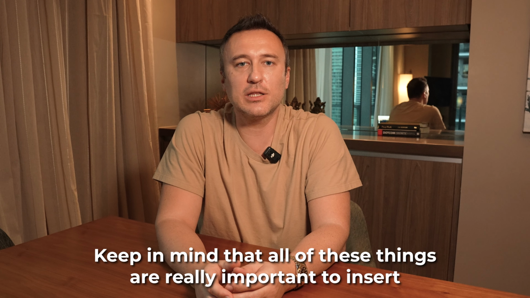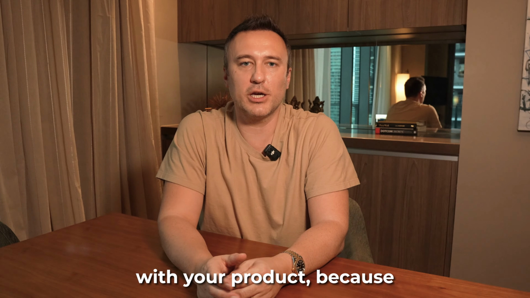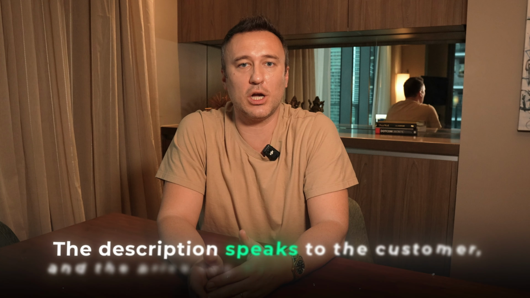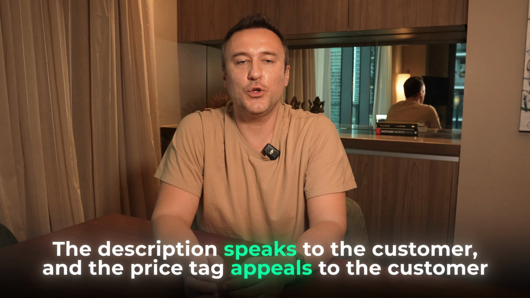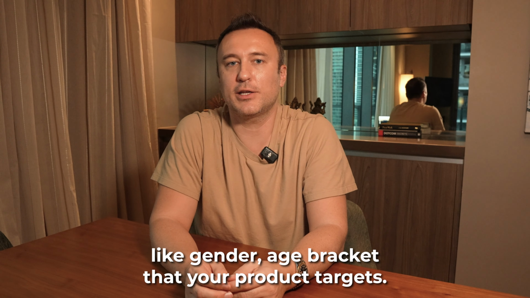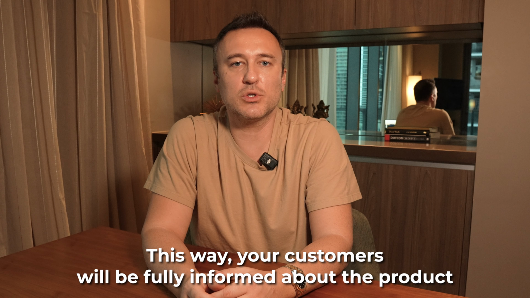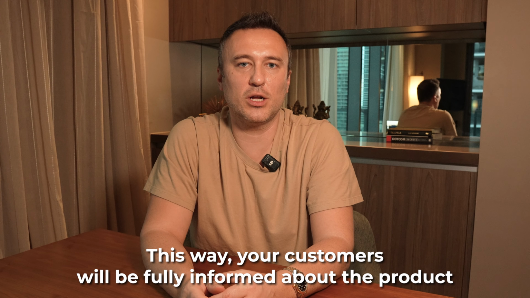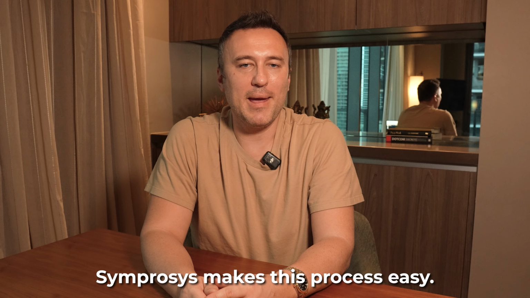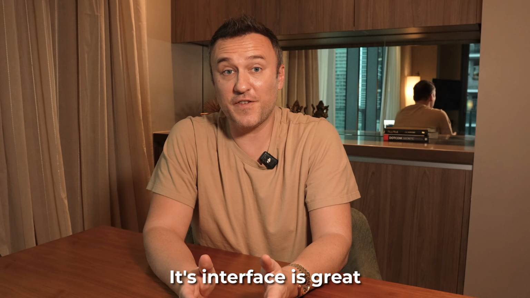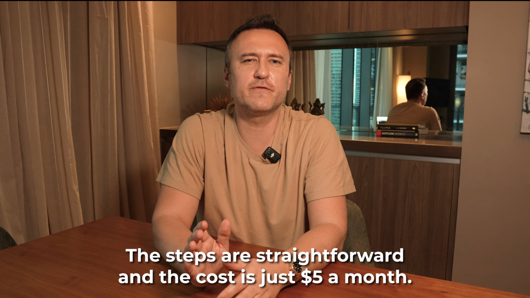Keep in mind that all of these things are really important to insert with your product because the description speaks to the customer and the price tag appeals to the customer. Most importantly, you need to add attributes like gender and age bracket that your product targets. This way, your customers will be fully informed about the product and all they have to do is click the Purchase Now button. Symprocess makes this process easy. Its interface is great, the steps are straightforward, and the cost is just $5 a month.